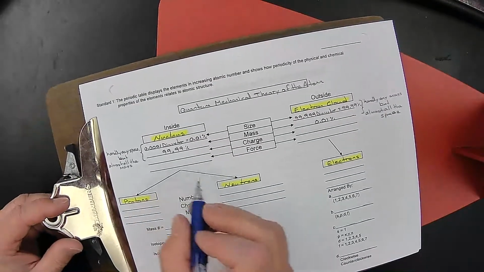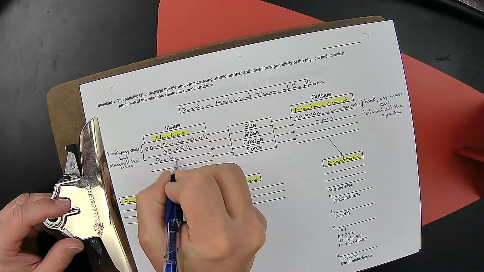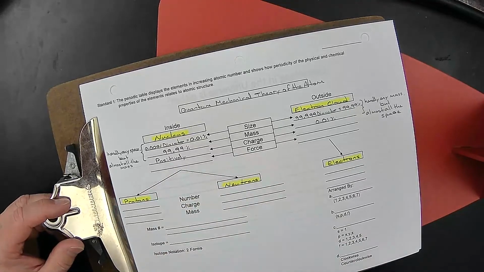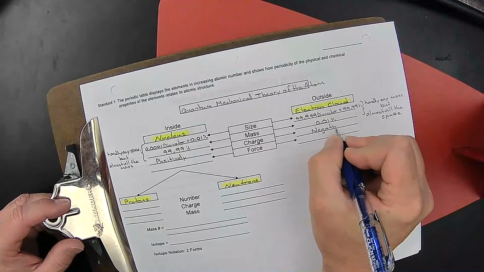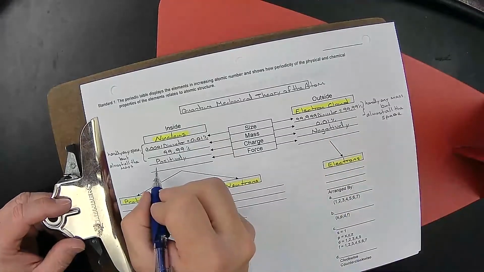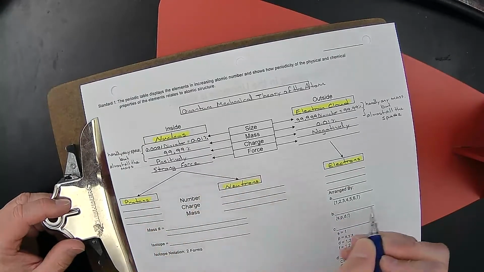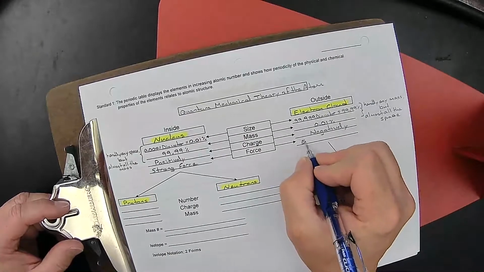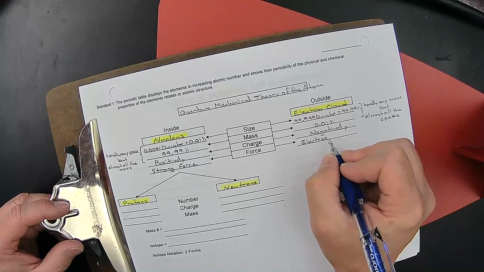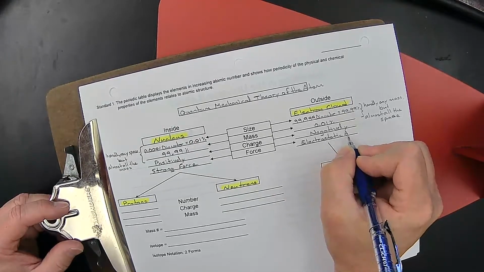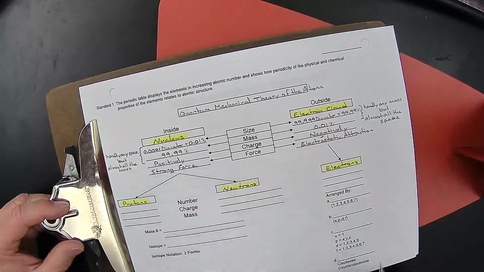We also found out that the nucleus is positively charged. And the electron cloud is negatively charged, and the force that holds the nucleus together is called the strong force, and the force that holds the electron cloud in its space is the electrostatic attraction. The negative attracted to the positive.